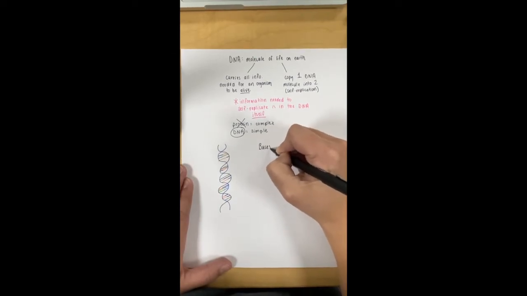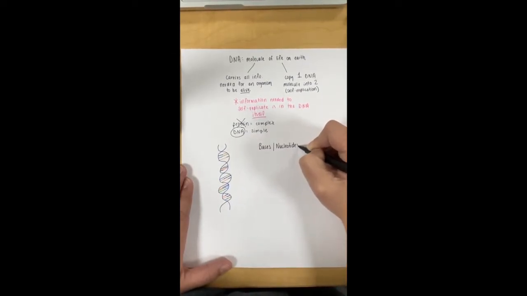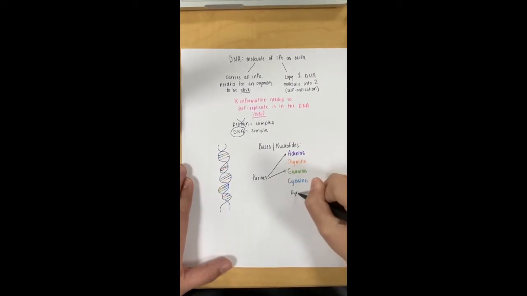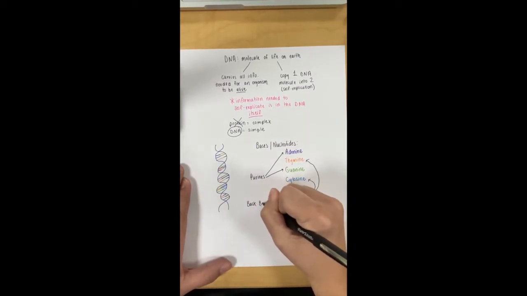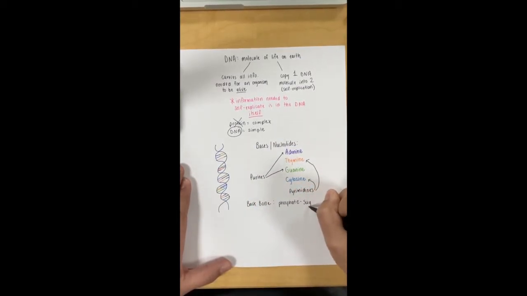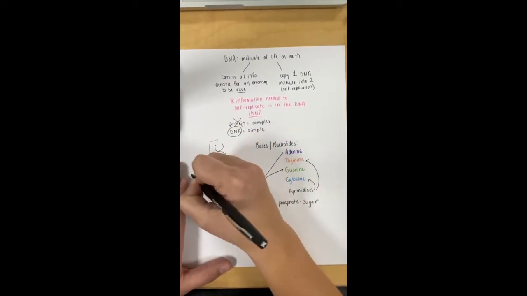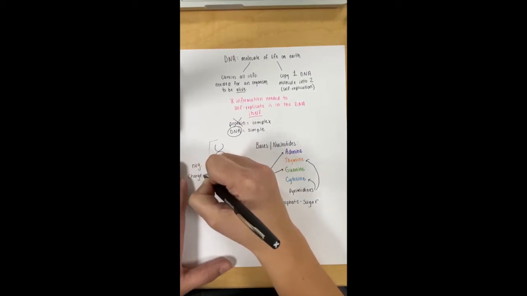The four bases, or nucleotides, of DNA are adenine, thymine, guanine, and cytosine. Adenine always base pairs with thymine, and guanine always base pairs with cytosine. Adenine and guanine are purines, and cytosine and thymine are pyrimidines. The backbone of DNA is phosphate sugar bonds that repeat. DNA as a whole carries a negative charge, which is an important part of its chemistry that is featured later on.